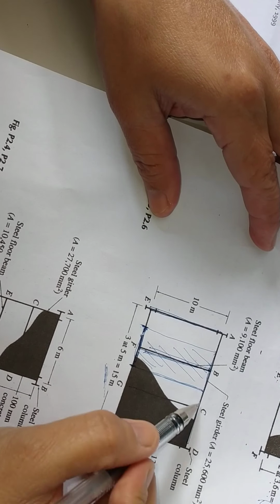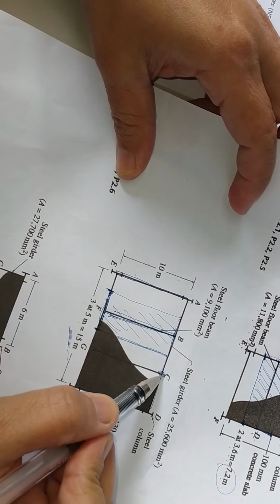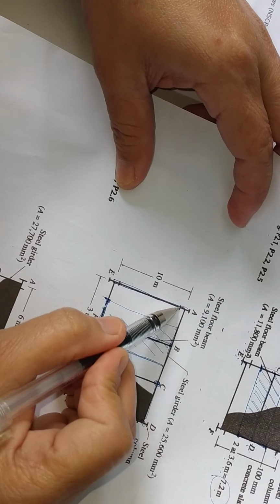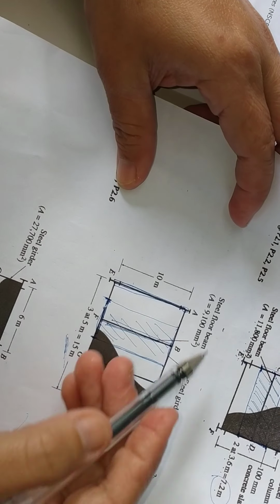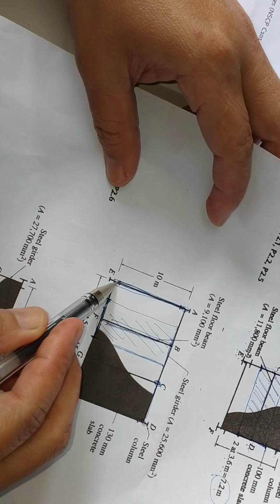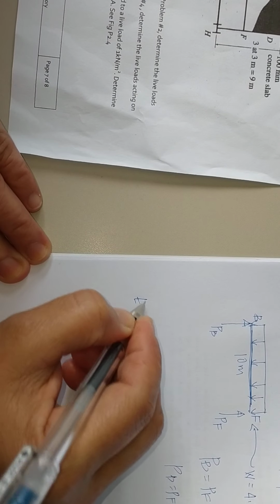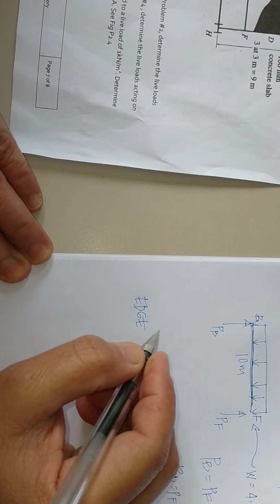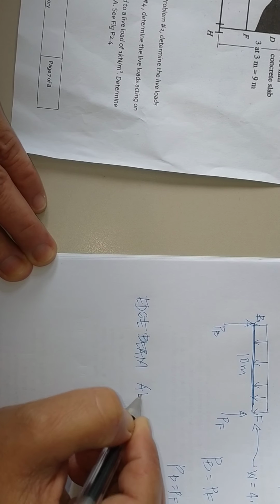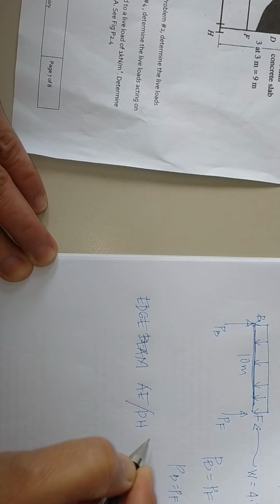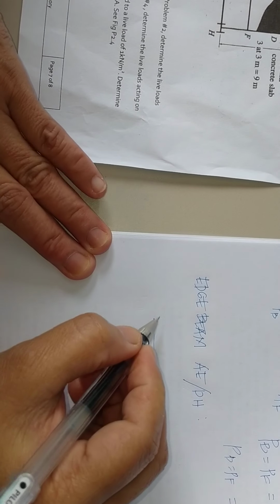But because kukunin natin ang concentrated load dito, tsaka dito, at saka dito, we are required to solve the loadings assigned in edge beam, live load. So, edge beam, AE and DH. Free body diagram.